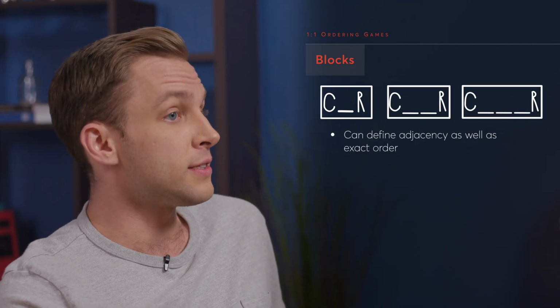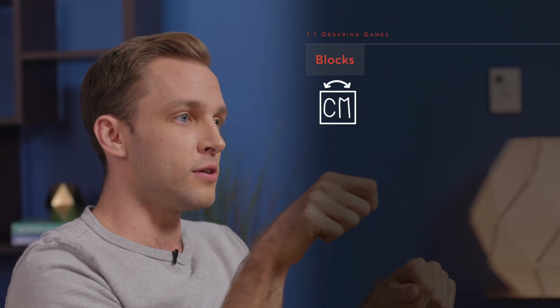Some blocks are defined by adjacency and not by an exact order, and that's okay too. If Chandler and Monica are next to each other, but you don't know which one is first or second, you make our familiar block, and then you throw this sort of like cool frowny face over it as a reversible arrow to show that it could go either way.